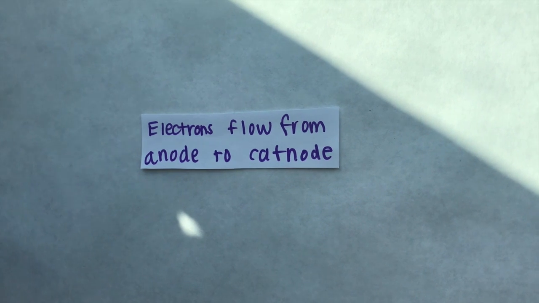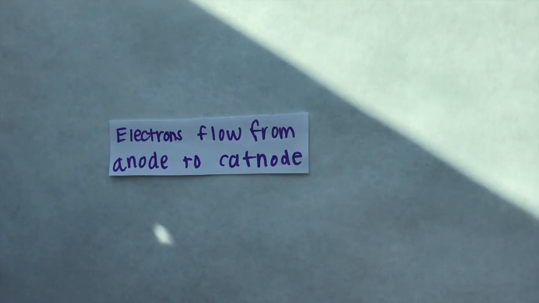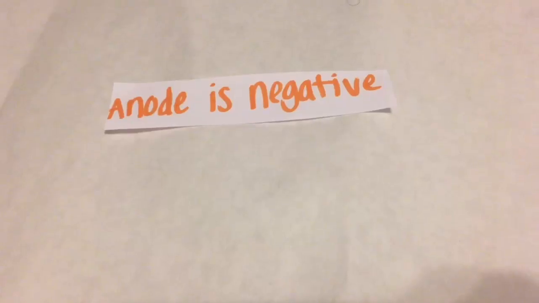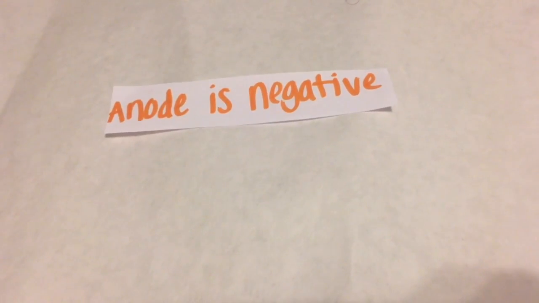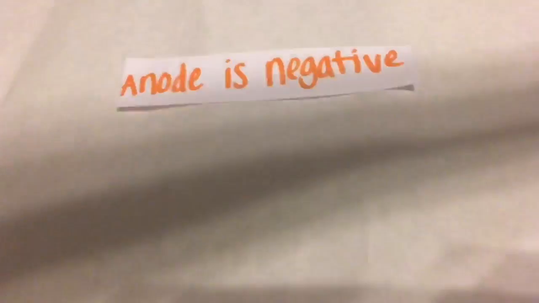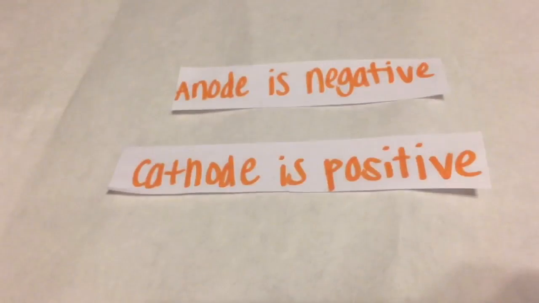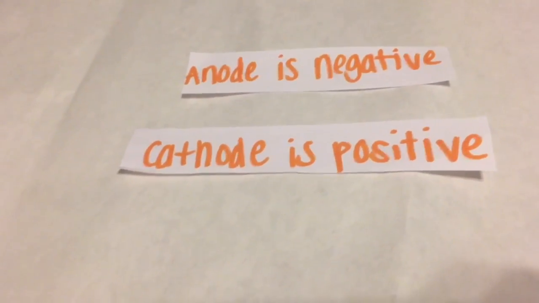During electrolysis, electrons flow from one section of the cell to another. The electrons flow from anode to cathode. The parts of the cell have different charges. The anode is negative. This receives most of the negative ions. The cathode is positive. It receives positive ions.